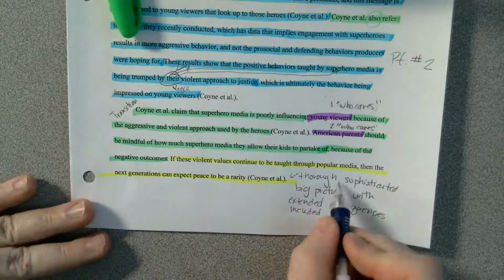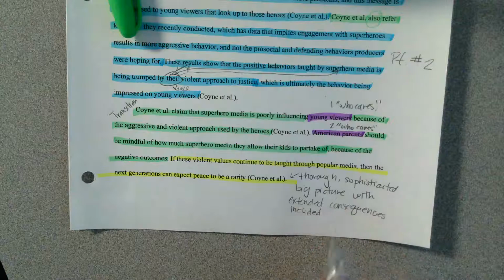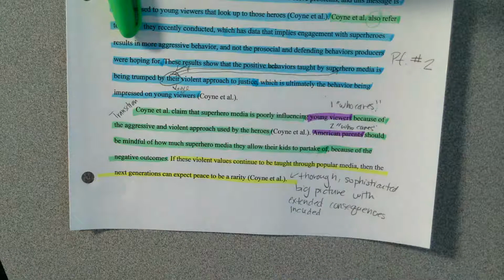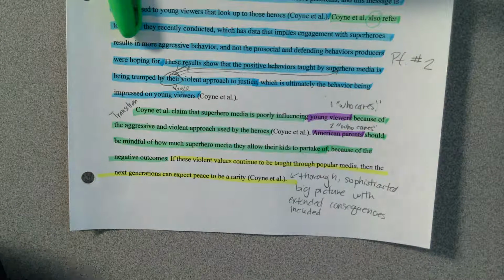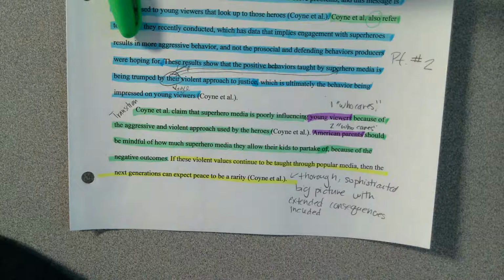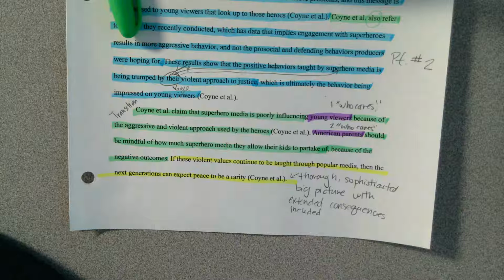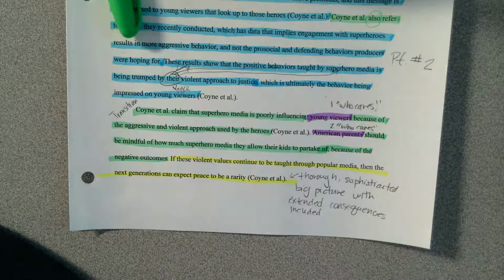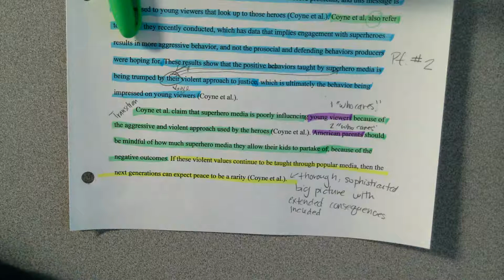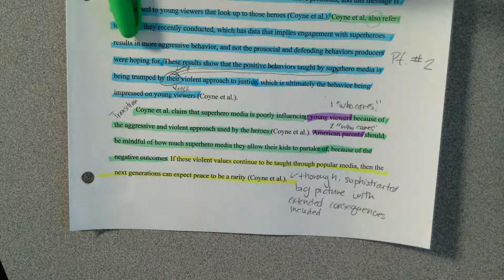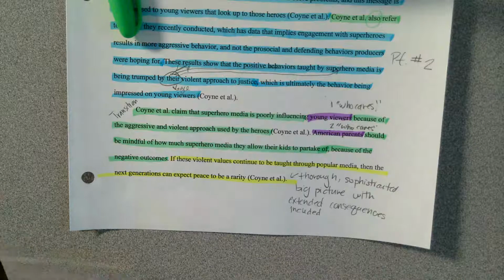There should be a comma after thorough because of comma rules. I don't want that it will affect society. I want that it will affect society and how. In a good way or a bad way, I don't care which way you take it. As long as you have the how in there, that's what I care about. Yeah?